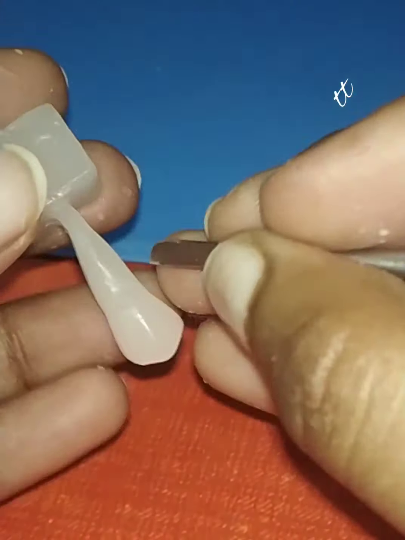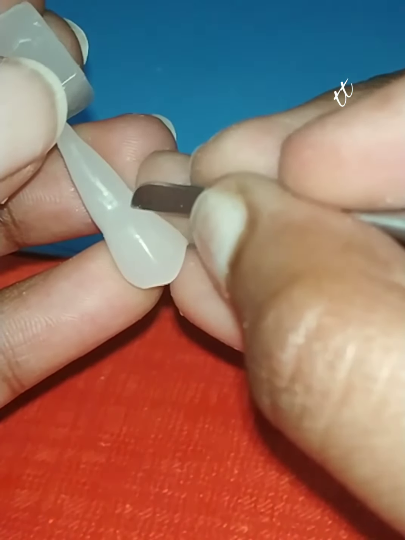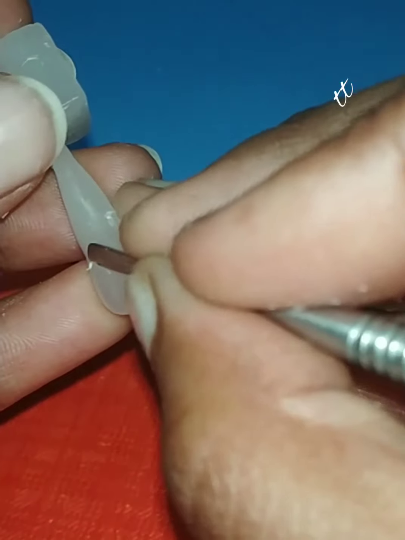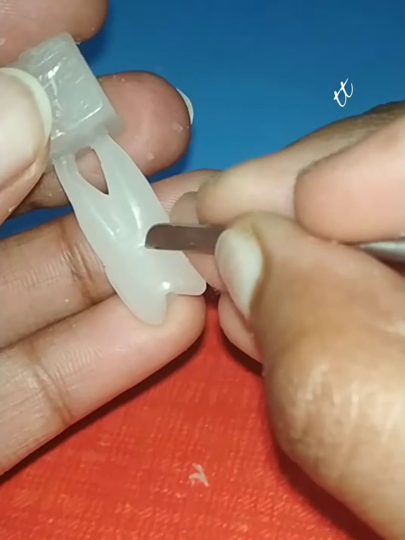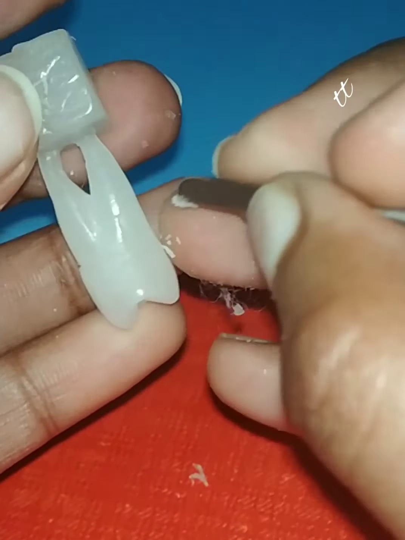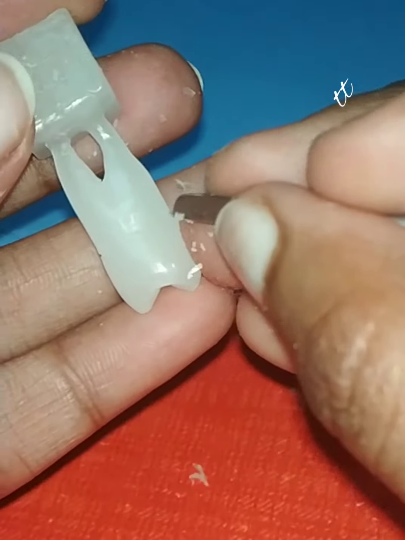Now we'll draw the cervical outline that will be convex apically on the buccal and lingual aspect and slightly concave occlusally on the mesial and distal aspect.